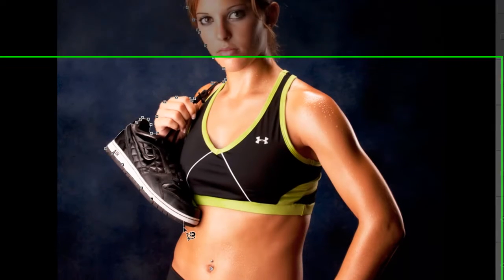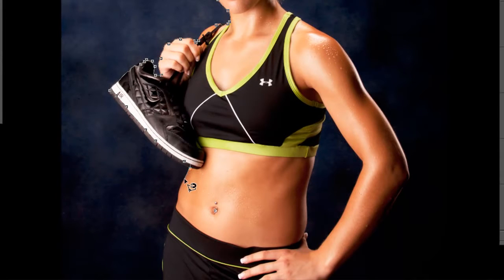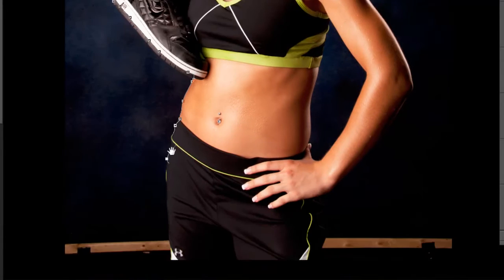Here at the black part of her shoe, it's going to automatically jump up and see the white. And that's okay. Don't worry about it. We'll get that with the pen tool. And now when I get to her skin, I'm going to come down here, and we're just going to wrap that around. Boom. Just wrap that around. And now I'm going to move this up.